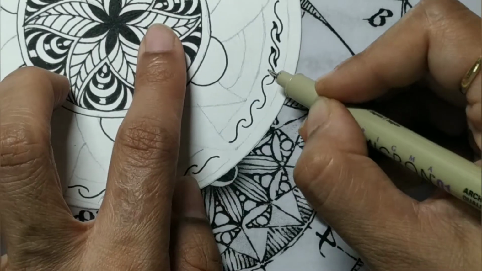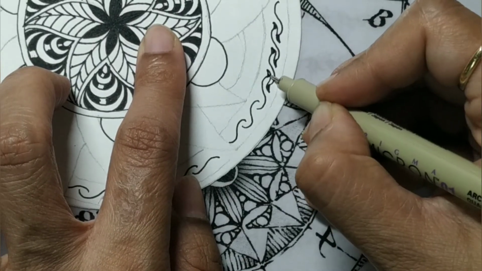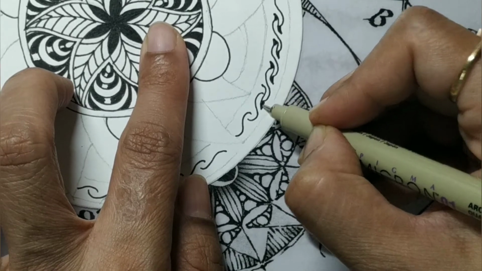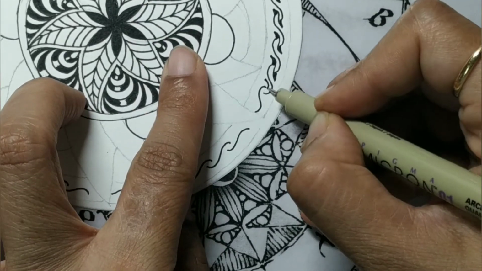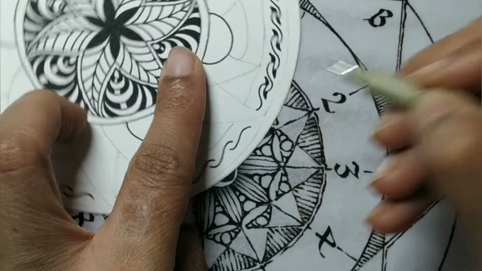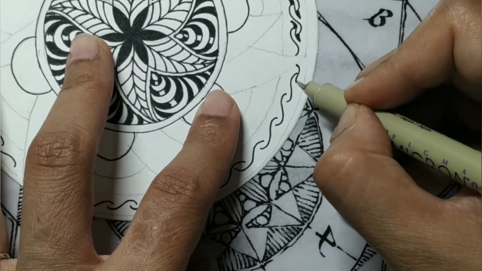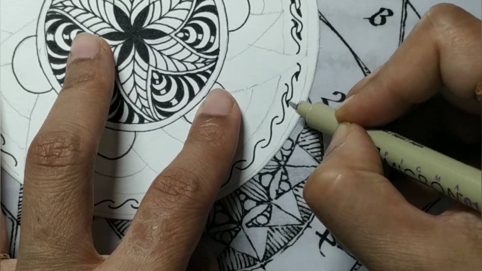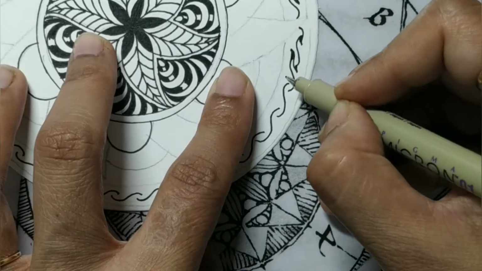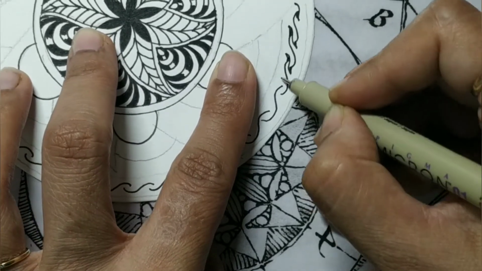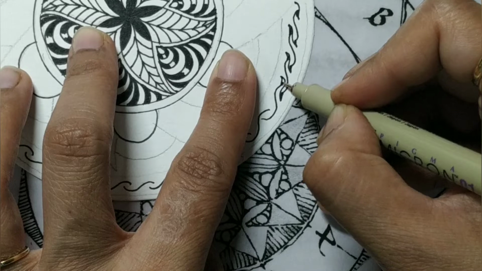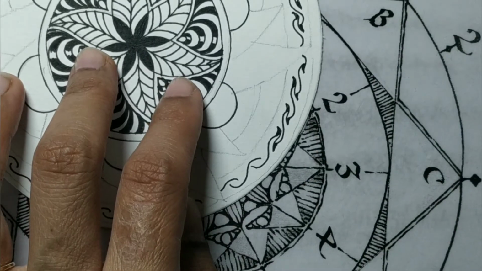Right, so just draw reverses and connect this with a cone. Yeah, so I'm going to quickly do this exercise.